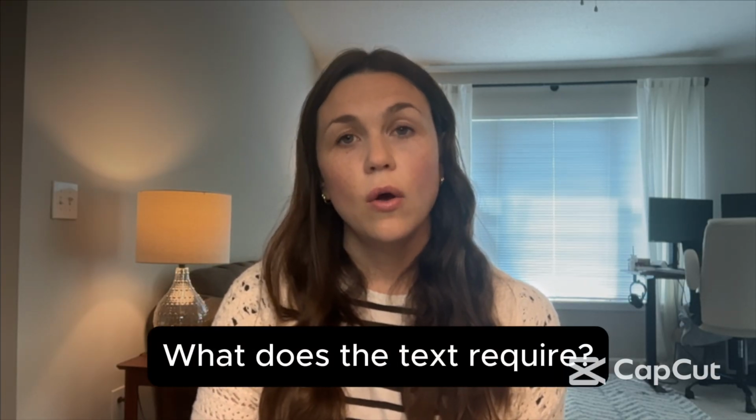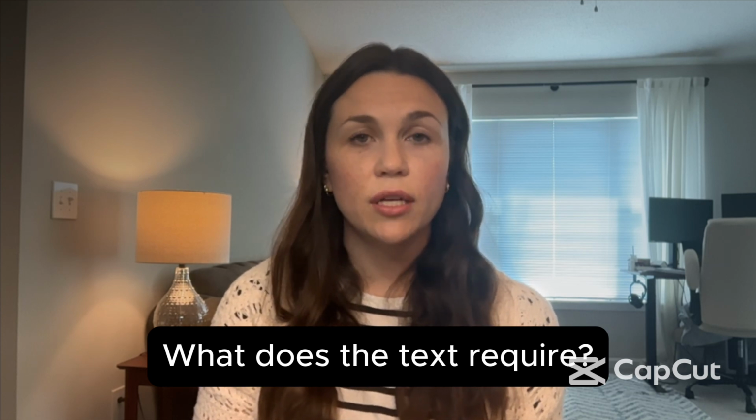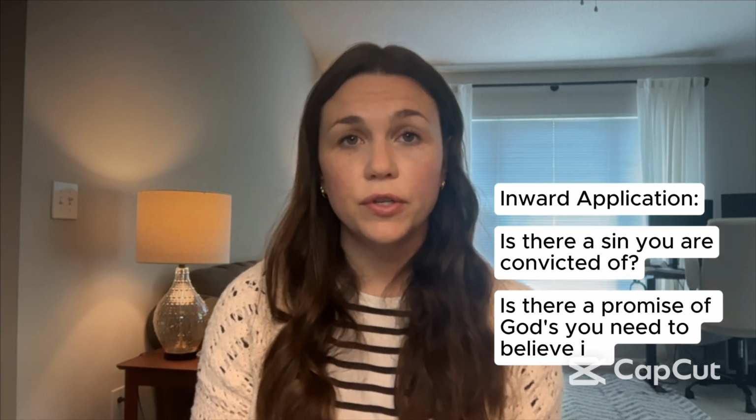Application of the passage means what does the text require, or how do I need to change in light of what I just learned? Inward application could mean you are convicted of a particular sin, or a promise of God's was brought to light that you need to believe in. Outward application asks what you can do for others in light of what you just learned, such as sharing the gospel or praying for a particular friend or person in need.